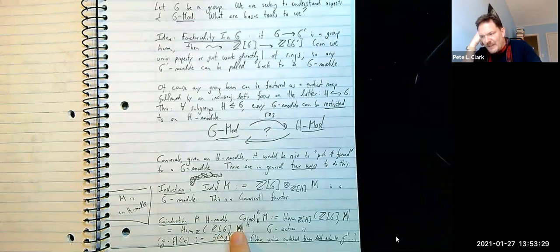And then the co-induction, well, instead of tensoring with ZG, you Hom with ZG on the same side. So the co-induction is the Hom in the category of ZH modules from ZG into M. So that's just the H invariant group homomorphisms from ZG into M. Here it's not completely standard what G action to put on this, and this is the G action.